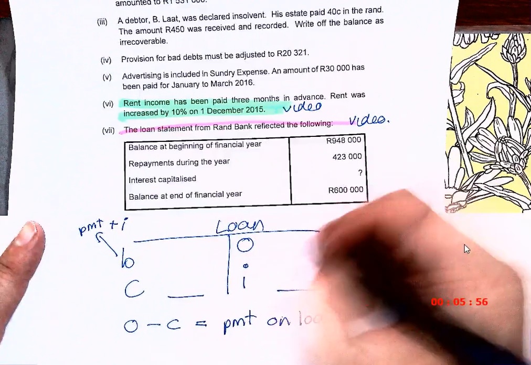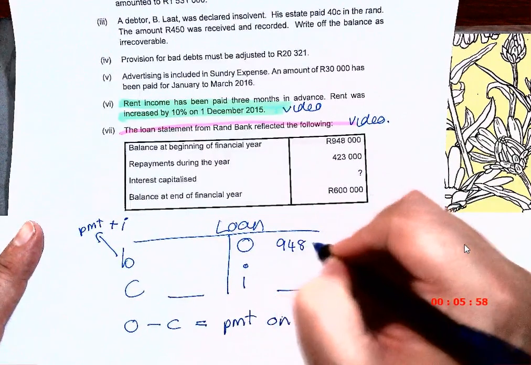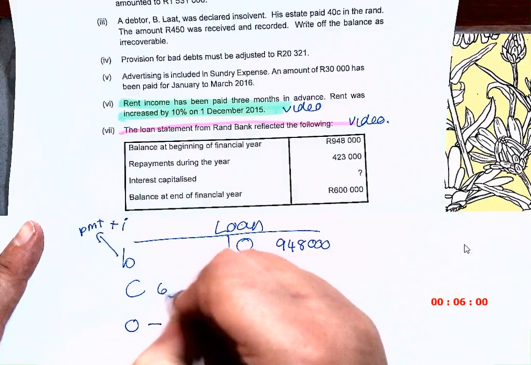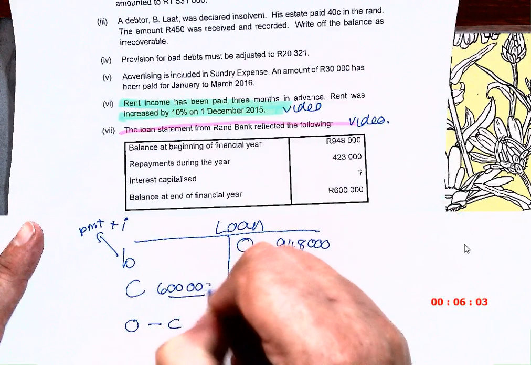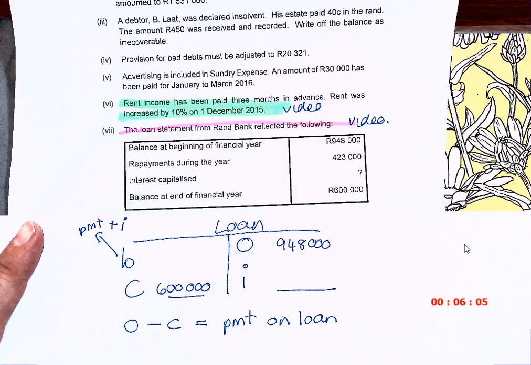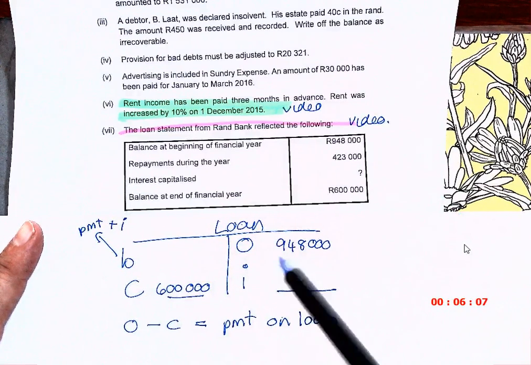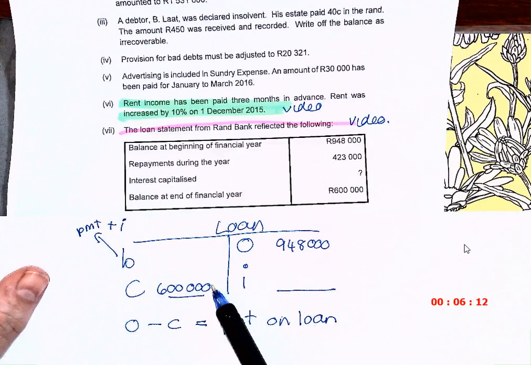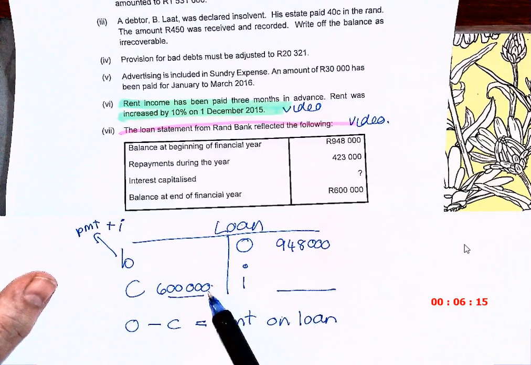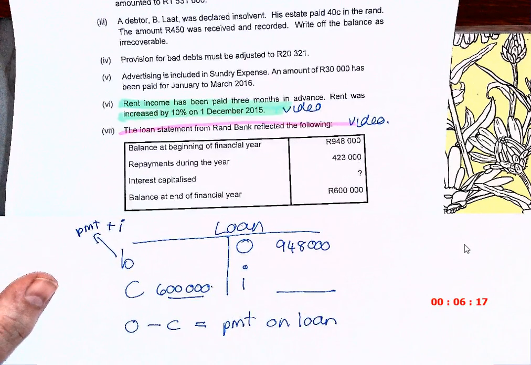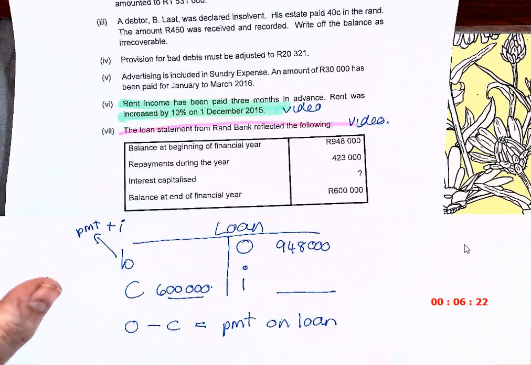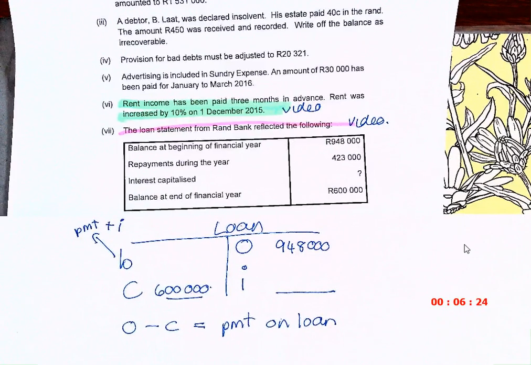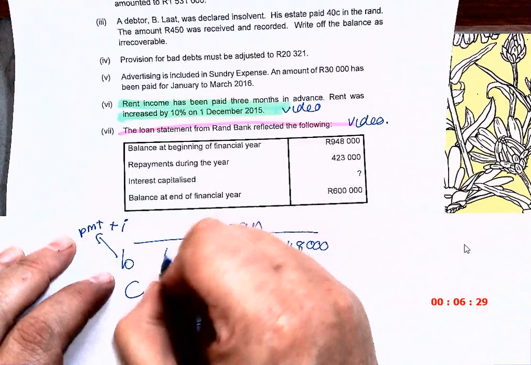Now, the opening is 948, the closing is 600. So how much did I pay back on the loan? Not on the interest and the loan. How much did I pay back only on the loan? Can you see it's that difference? The 348,000. So I paid back 348,000 on the loan. Okay. Now, how much did I pay back in total? And they say here 423.